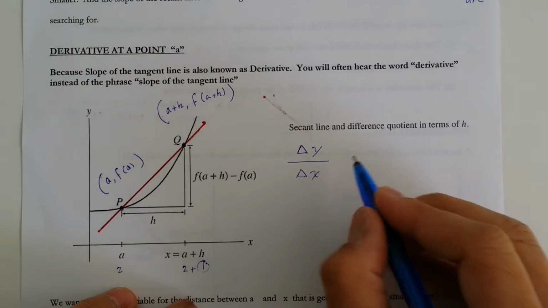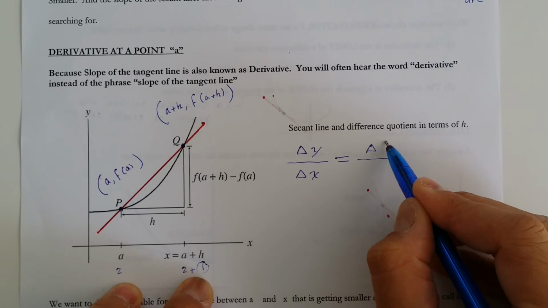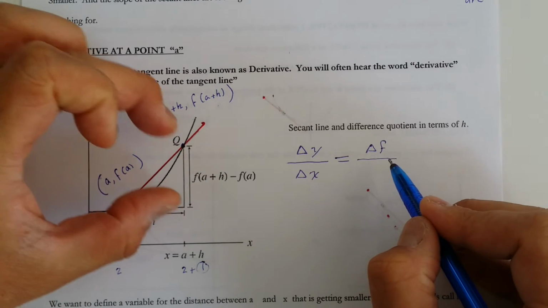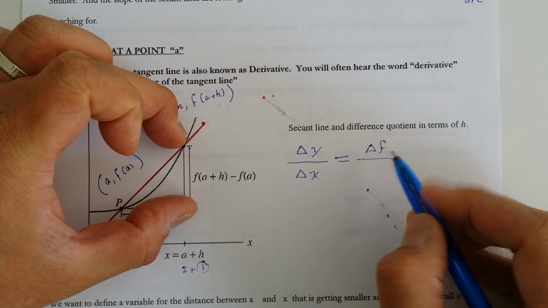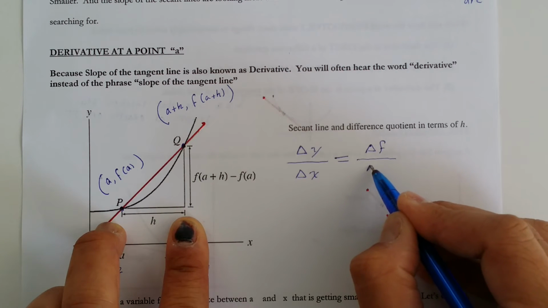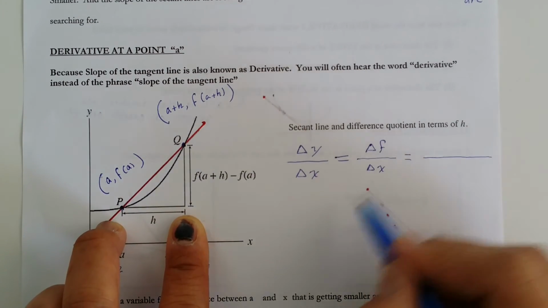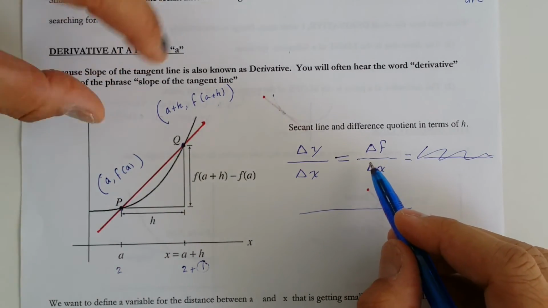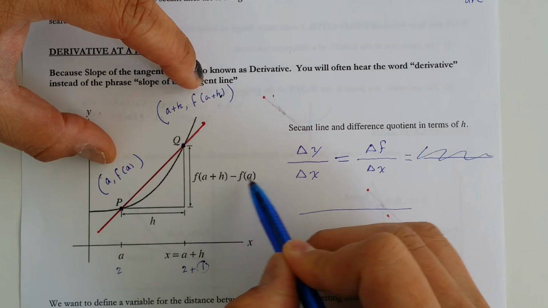Now we can think of the change in y as the change in the function, because this is the output, right? Y is the output, f is the output. So this is the change in the f function. This is the change in y, or think of it as the change in f over the change in x, which is this length. So the change in x. All right. Now, what is the change in f? Let me write that down here so that there's more room. Well, the change in f is subtracting these two outputs, subtracting this output and that output. That's the change in f.